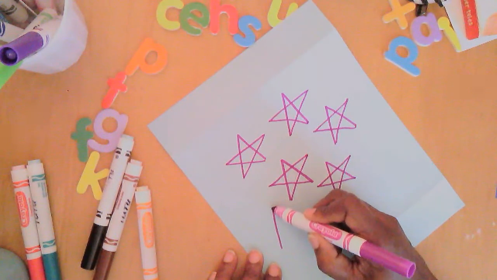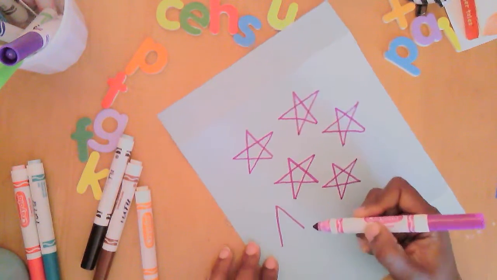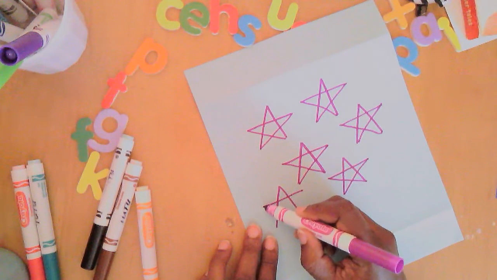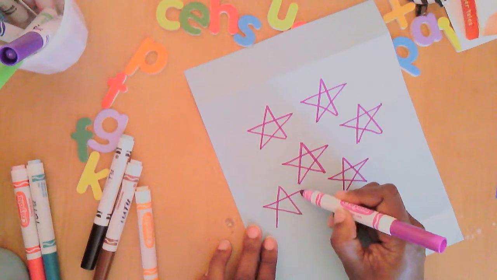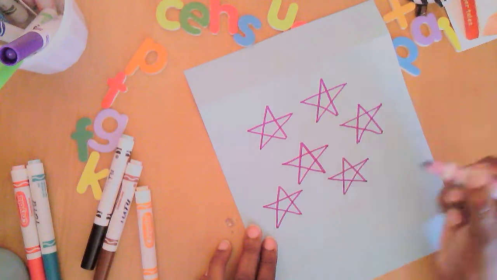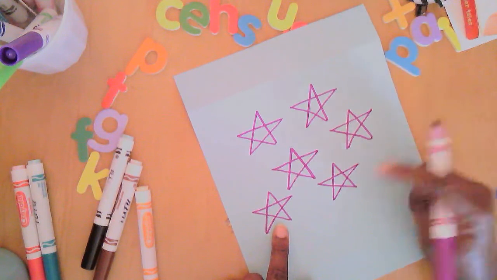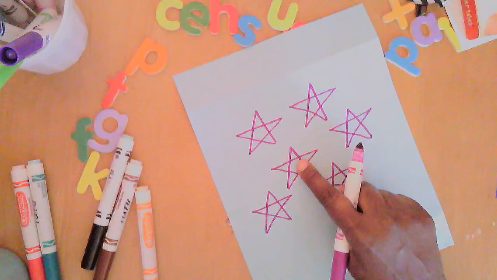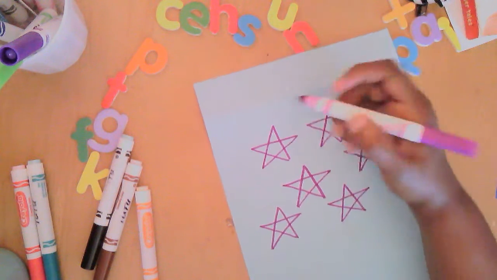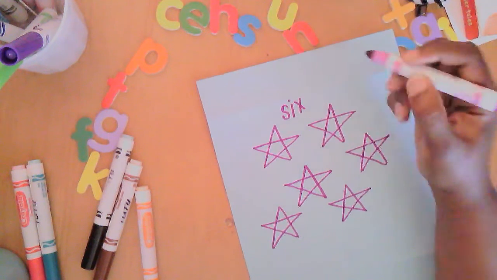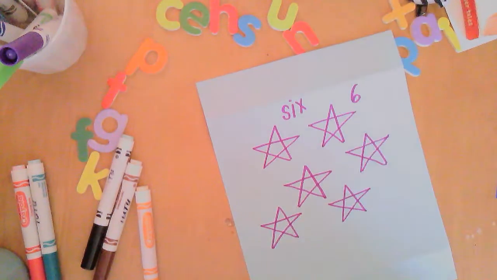Up, down, straight across, top to bottom, top to bottom. 1, 2, 3, 4, 5, 6. 6 begins with the letter S as well. So does 7.